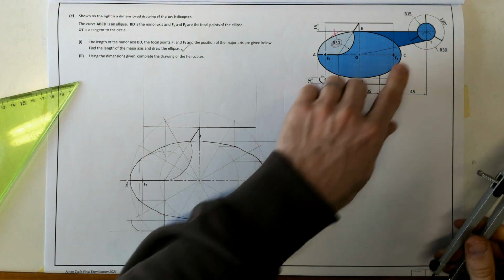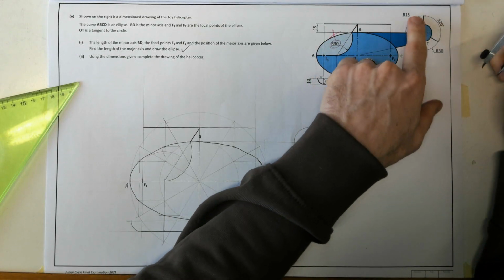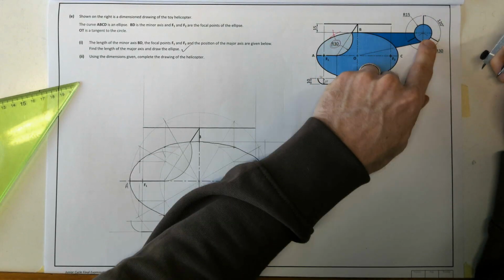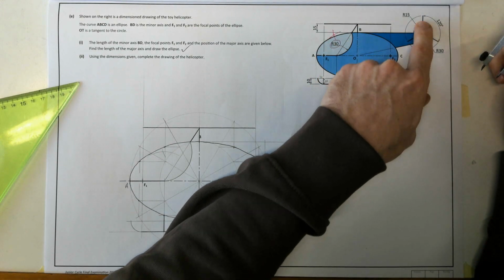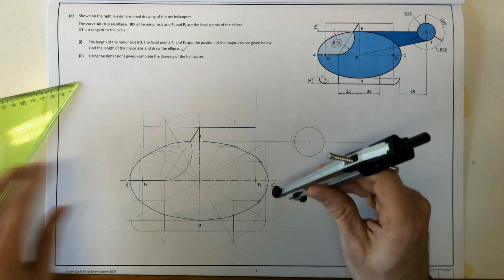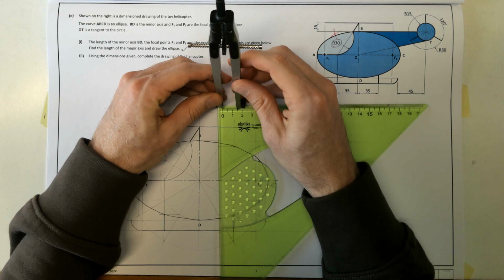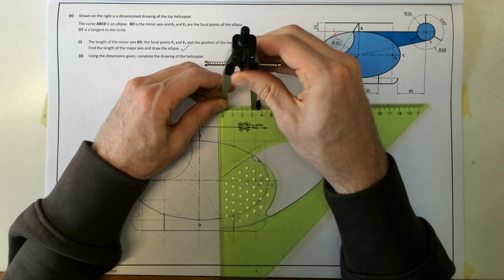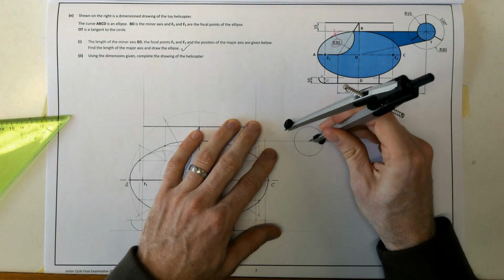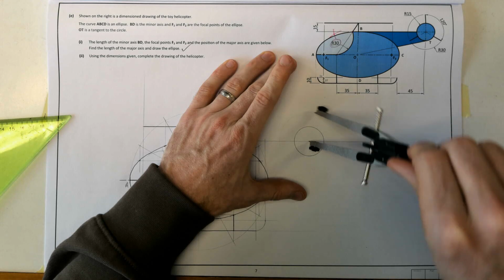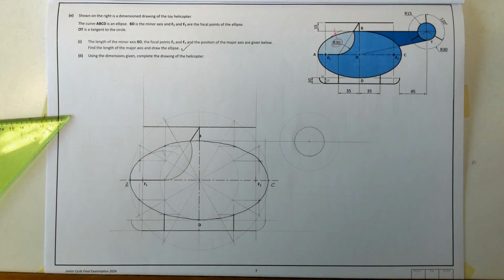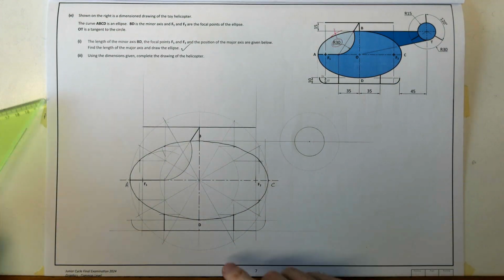So there's the back. Now we're also going to have this outside bit because we need to see exactly where the propeller travels to. So that's radius 30. Set my compass to radius 30 again. I'm just going to draw this lightly.